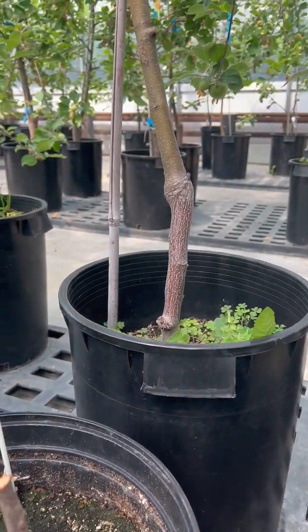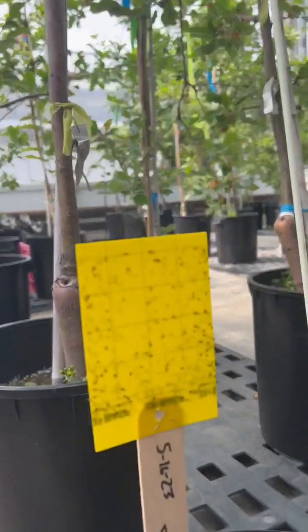Hello, today I'm in the greenhouse. Here are some of my plants and apple.